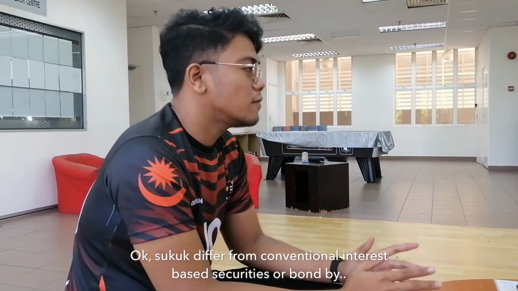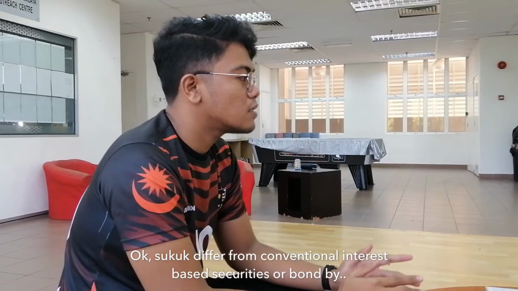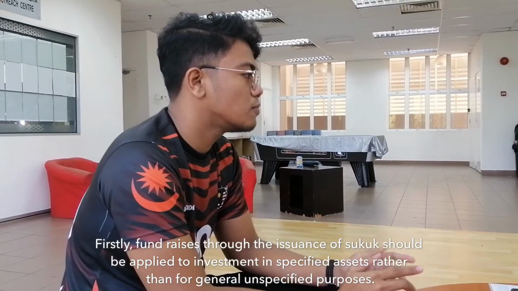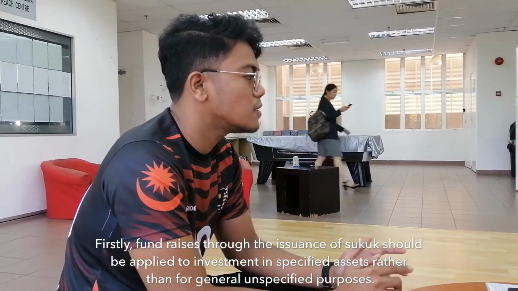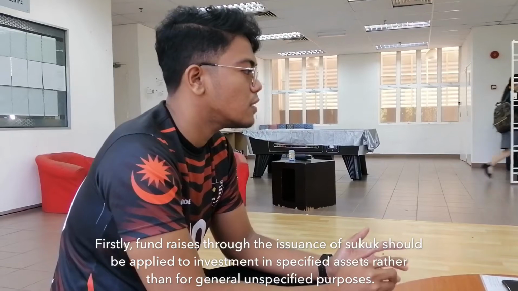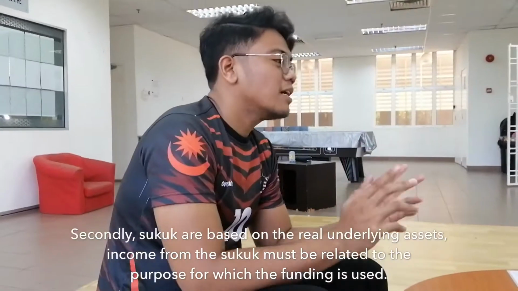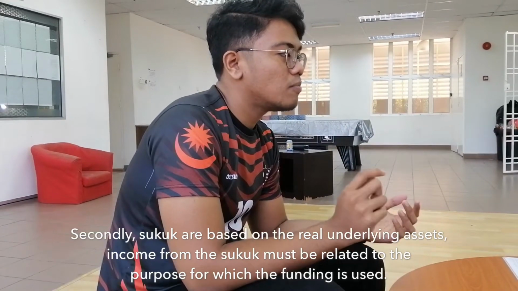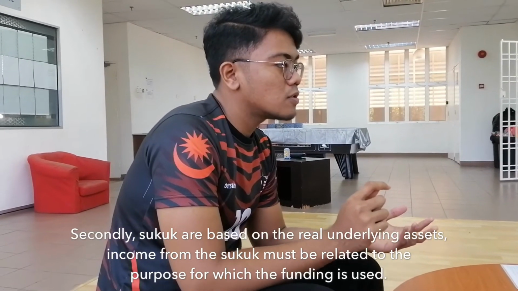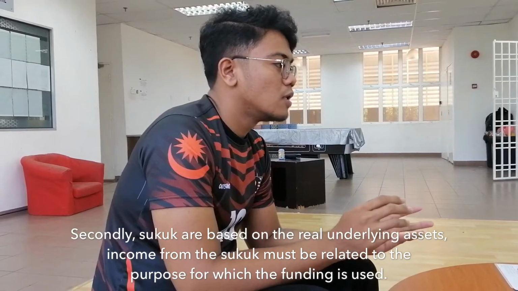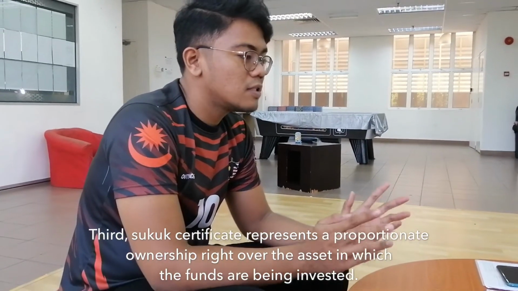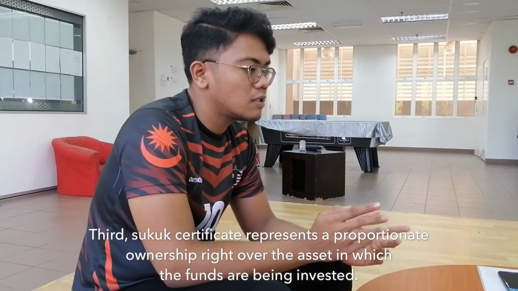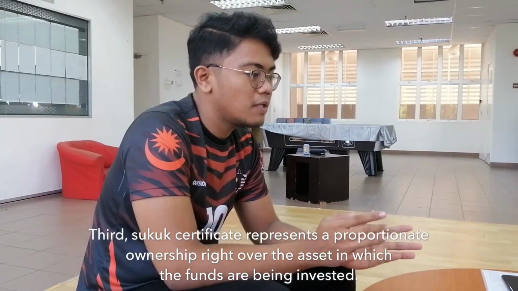Sukuk differ from conventional interest-based securities or bonds by, firstly, fundraising through the issuance of sukuk should be applied to investment in specific assets rather than for general purposes. Secondly, sukuk are based on real underlying assets. Income from the sukuk must be related to the purpose for which the funding is used. Third, a sukuk certificate represents a proportionate ownership right over the asset in which the funds are being invested.